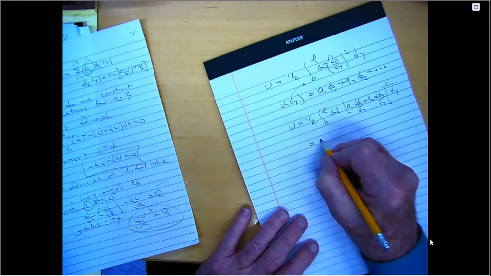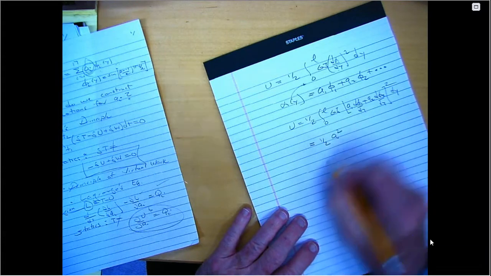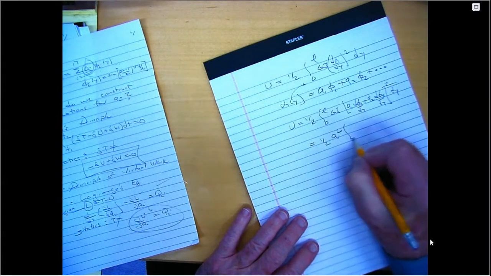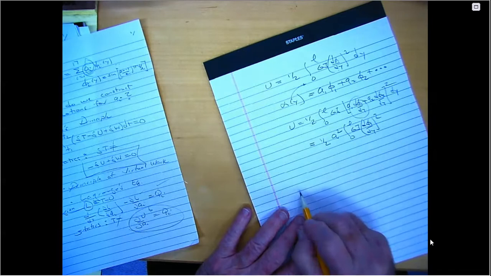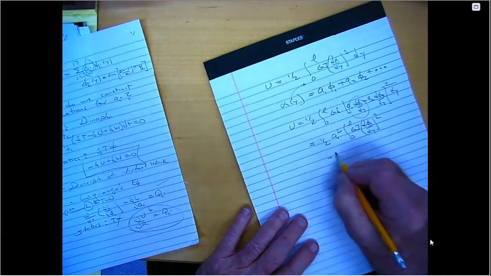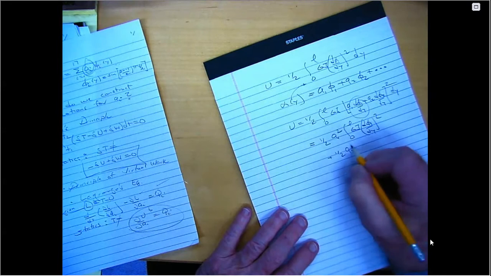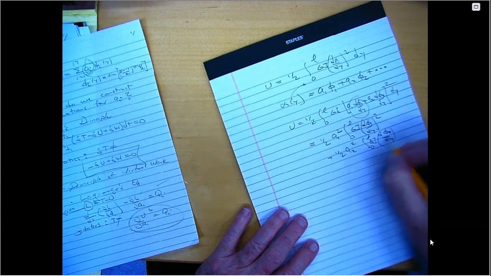It's 1/2 A1 squared times the integral from 0 to L of Gj d phi1 dy squared. That's this term squared, right? Plus 1/2 A2 squared times the integral from 0 to L of Gj d phi2 dy squared.